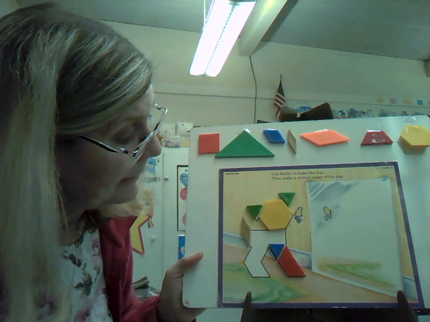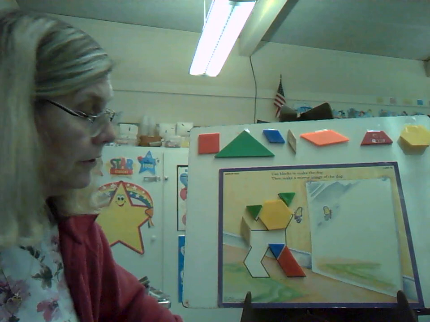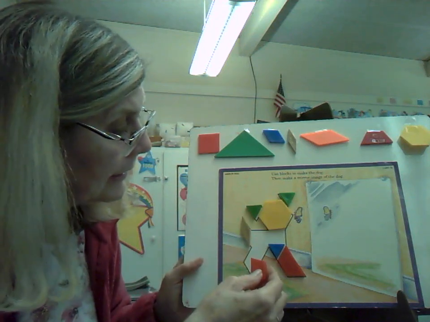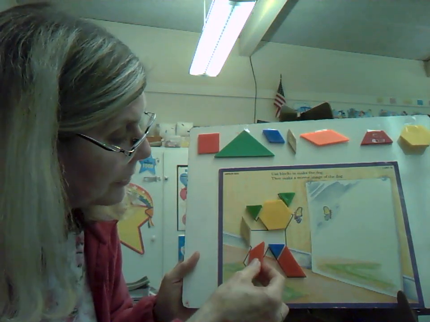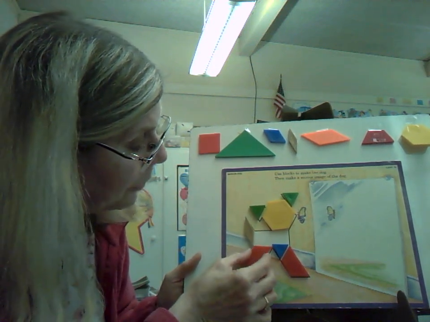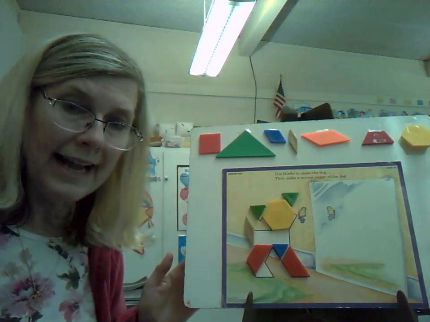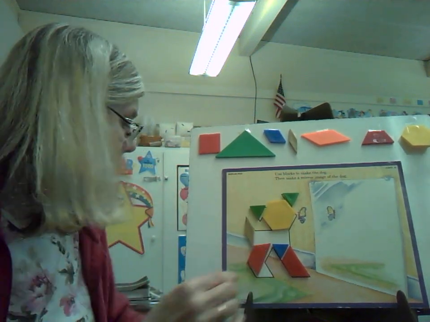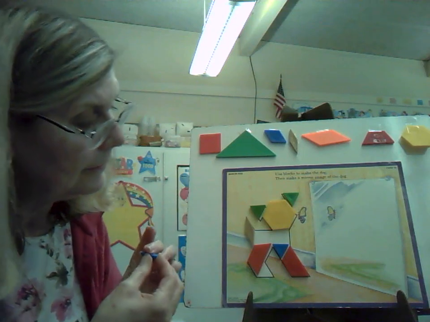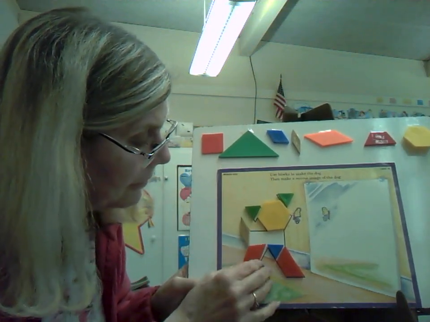Let's see. Now, let's go ahead and do this side here. And I've got my other trapezoid here. Ooh, I could go like, oh, this is interesting. I could go like that. And then have the triangle down like this, couldn't I?